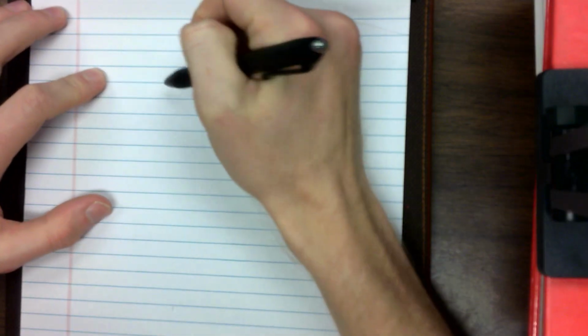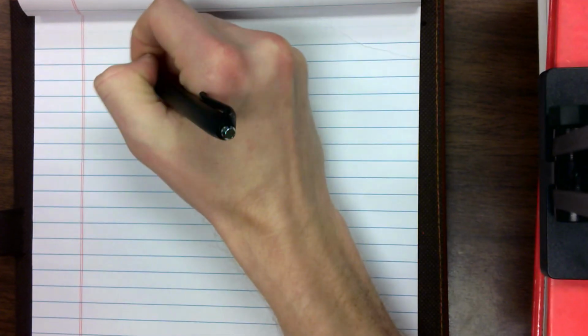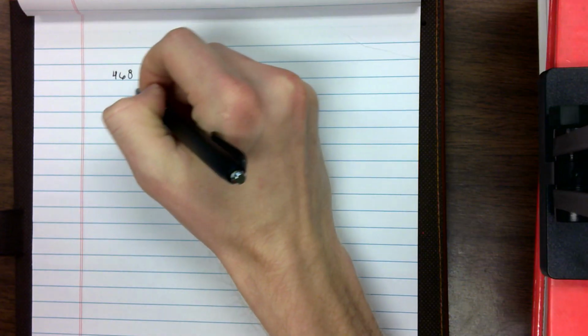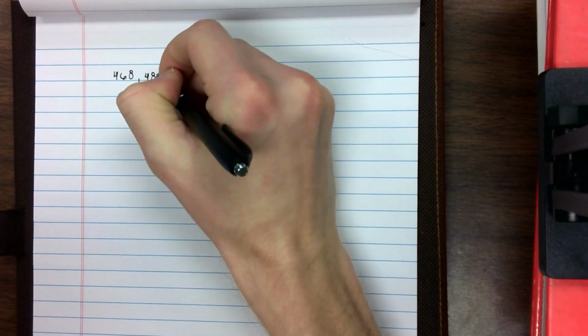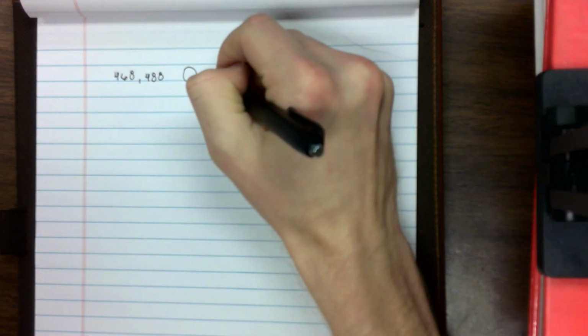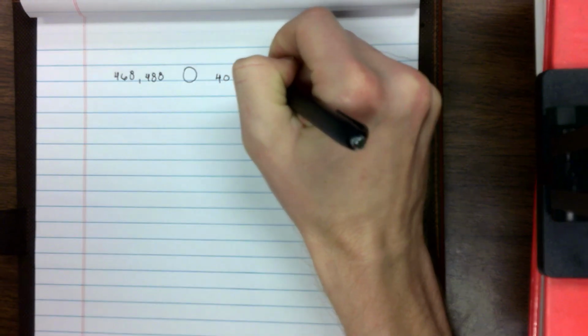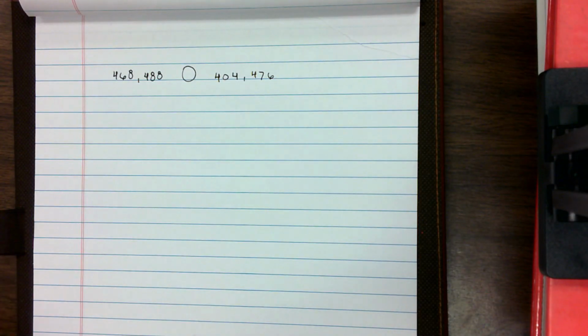So comparison. We're still using our place value chart, but we're not making our place value chart as often. We're looking at numbers. For example, we have the number 468,488, and we want to know whether it is more or less than 404,476. I want to know if it's greater than, less than, or equal to.